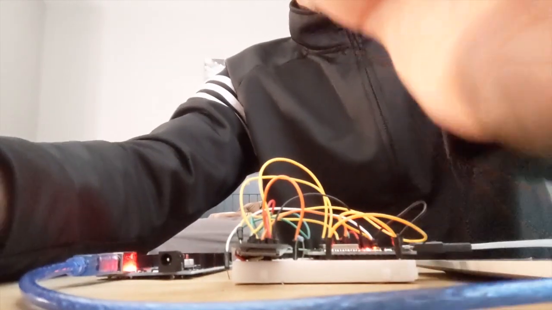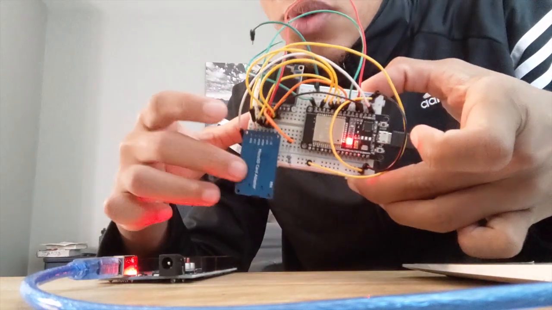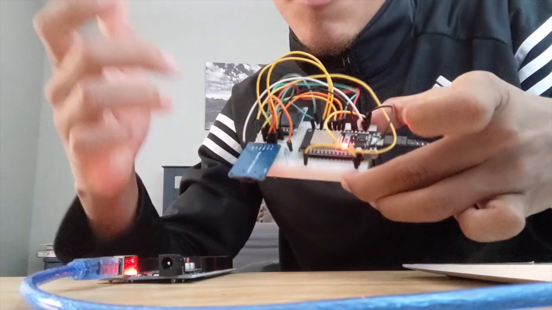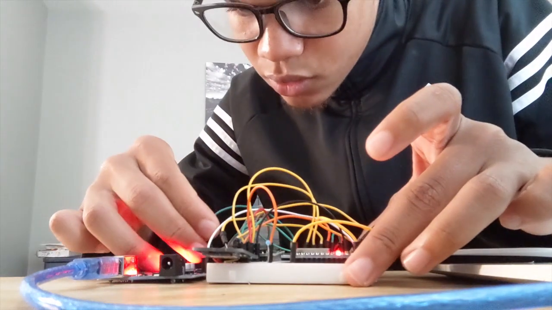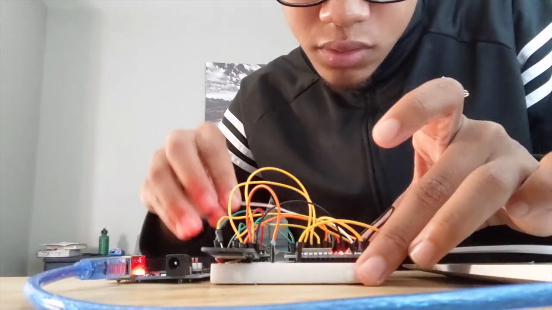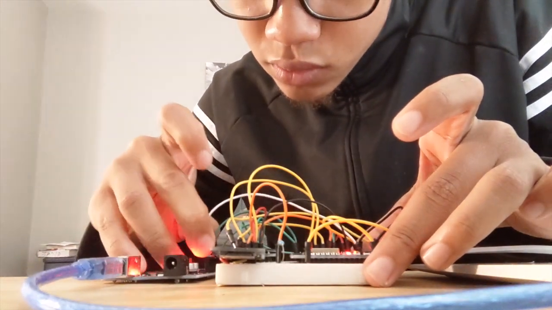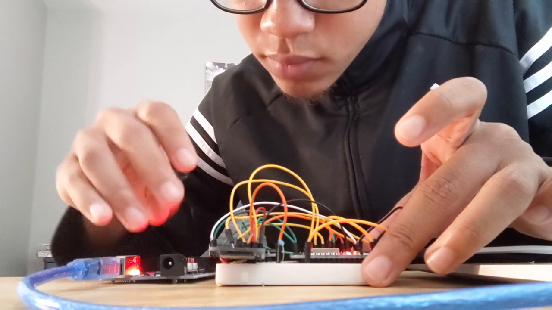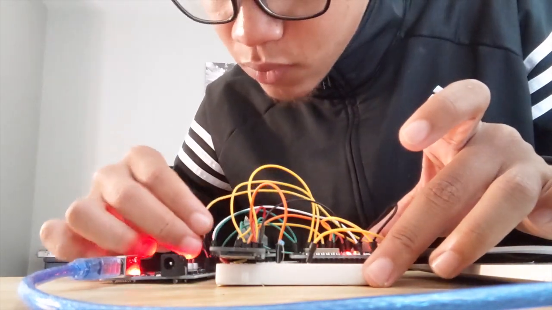So we're going to get it all running. We're going to connect the 5 volts to here. This one doesn't. The 5 volts here, 3 volts here, 5 volts here. So, ground, 3.3 volts. This one is 5 volts.